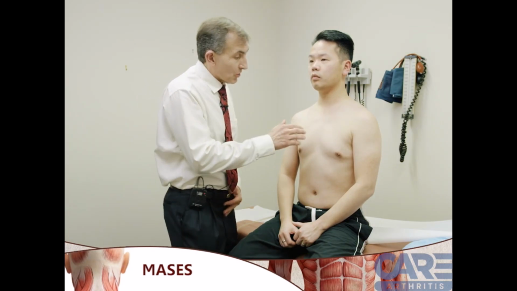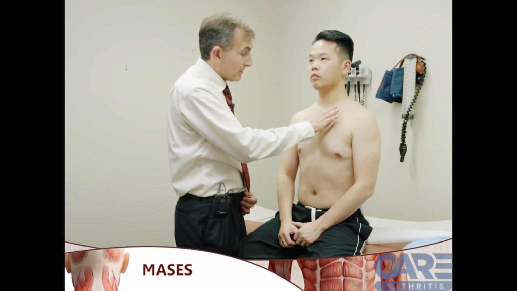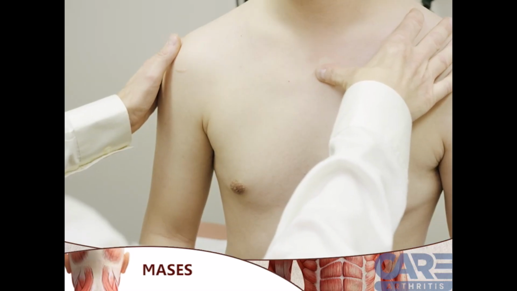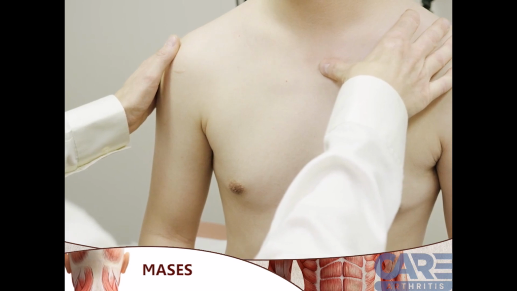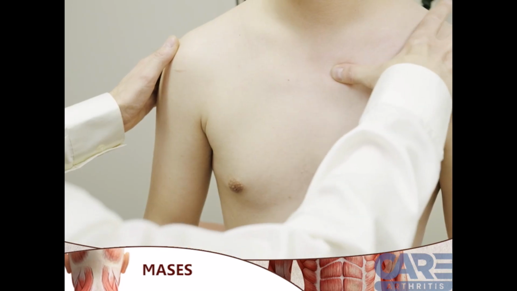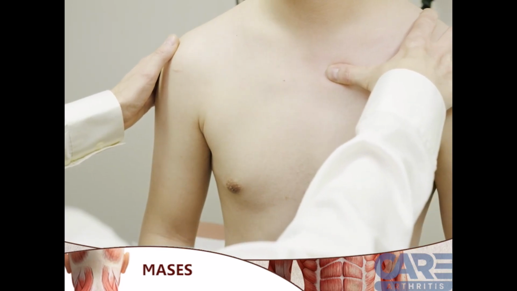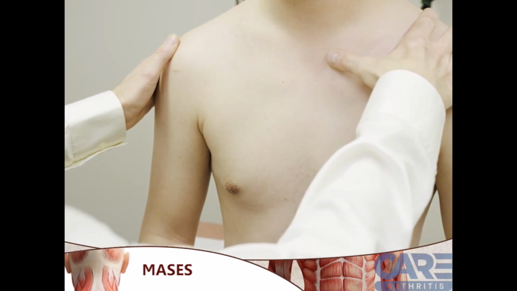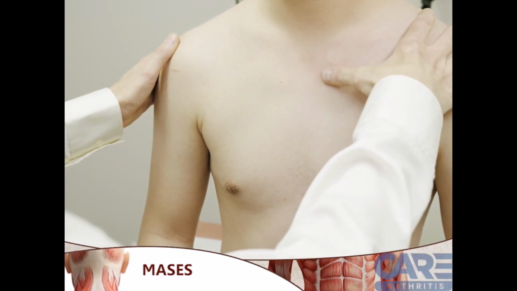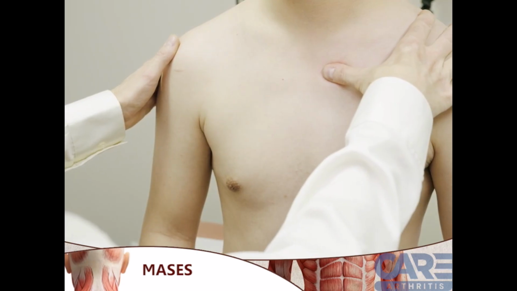Now, the first costochondral junction is located by finding the clavicle, and just below the clavicle and its articulation with the manubrium is the first costochondral junction. So this is located lateral to the manubrium, just beneath the clavicle. This is the clavicle. This is the first costochondral junction.